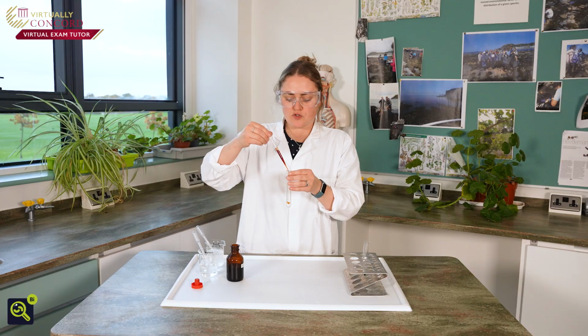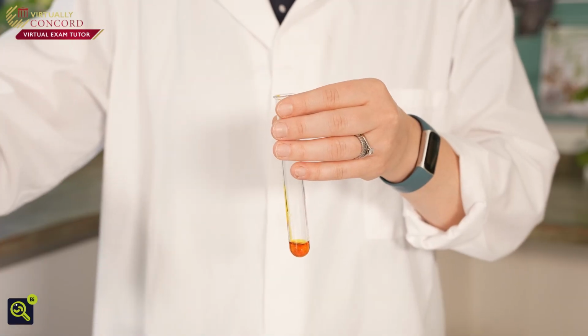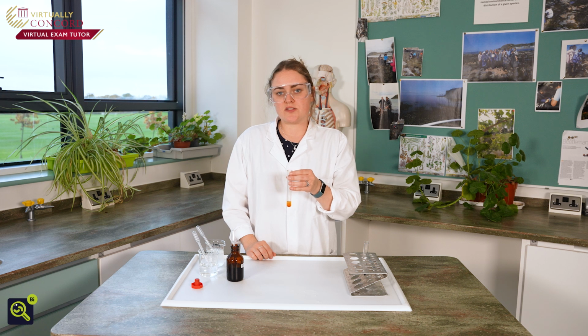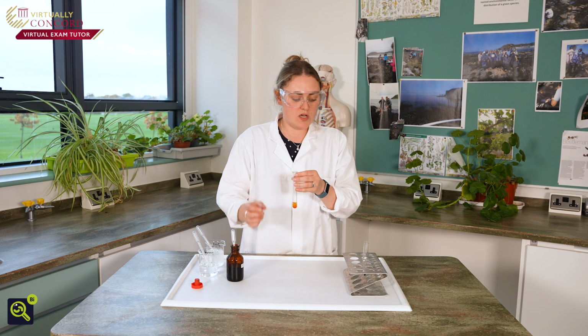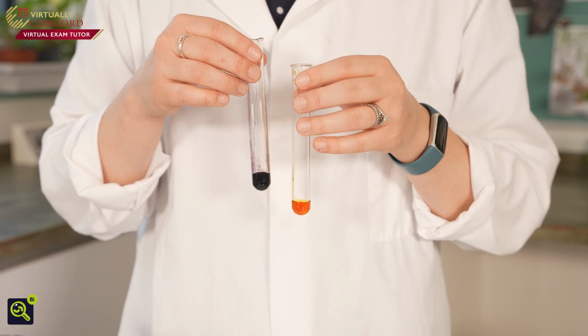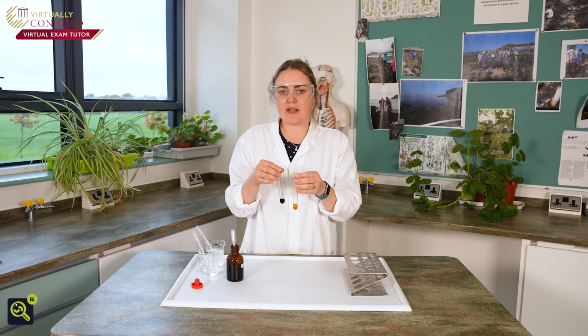So again, a few drops of iodine in here, and you can see that this time it has stayed this red-brown colour. Okay, so this is our negative result. So if we compare, we have our positive result, which was from our starch, that's blue-black, and we have our negative result from our sucrose, which is staying that lovely red-brown colour.